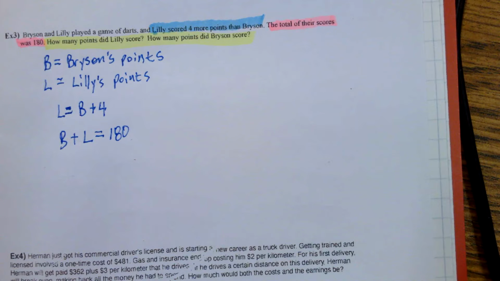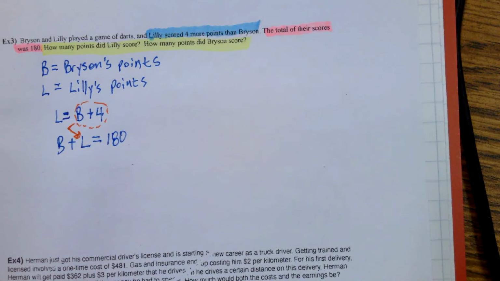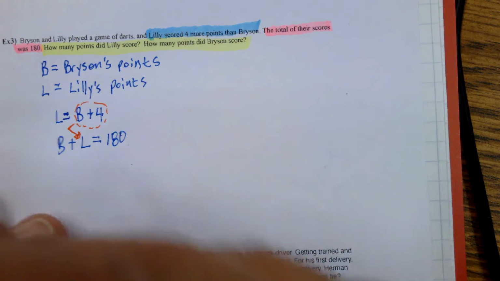Okay. So let's go ahead and solve. I can take this part that L equals and replace it into the other equation for L. So we're going to replace L with B plus 4.